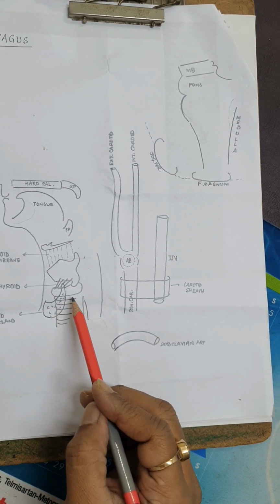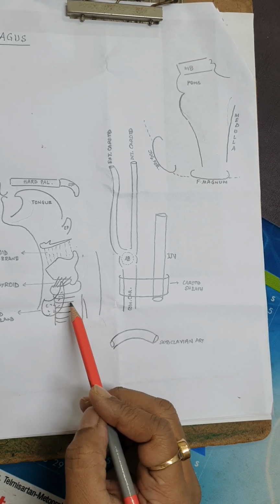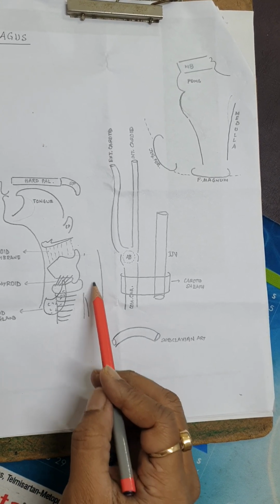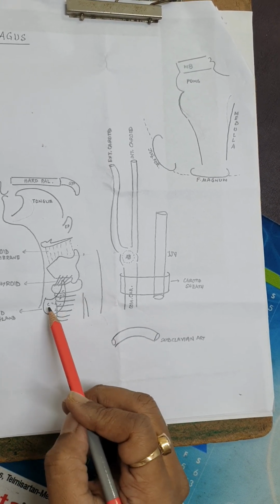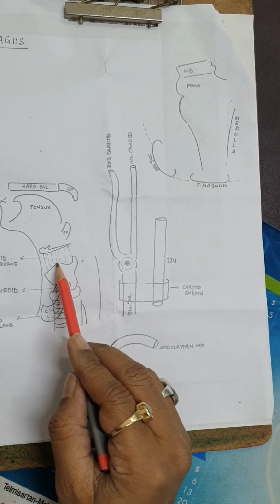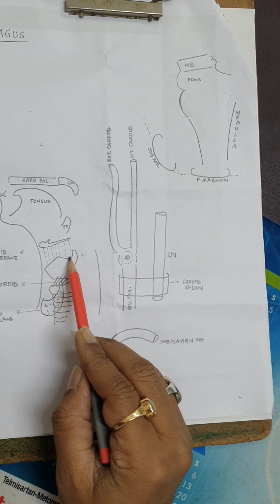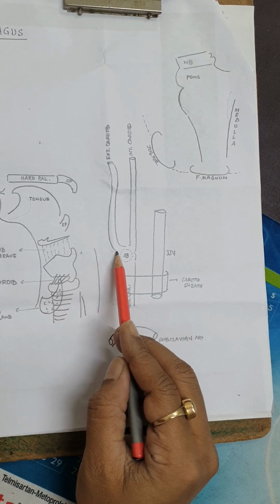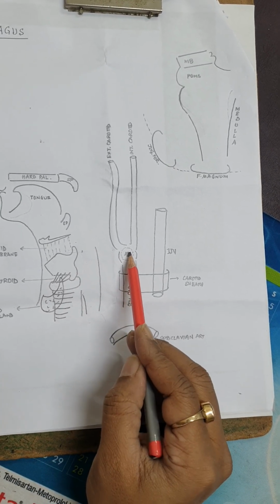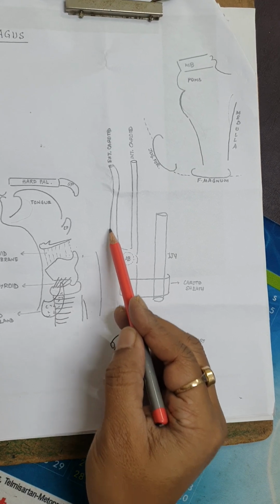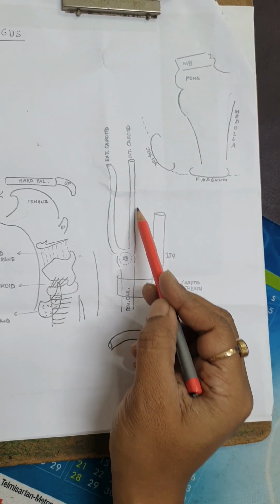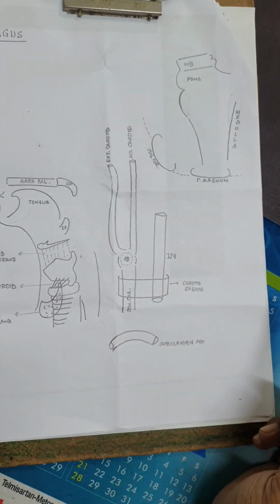Beneath the cricoid cartilage, these are the tracheal rings and trachea is continued. Behind the trachea, we are having our pharynx, and over the trachea, we can see our thyroid gland. Now, at the level of upper border of the thyroid lamina, we are having bifurcation of common carotid artery. It is producing the external carotid artery which is passing medially and the internal carotid artery which is passing laterally.